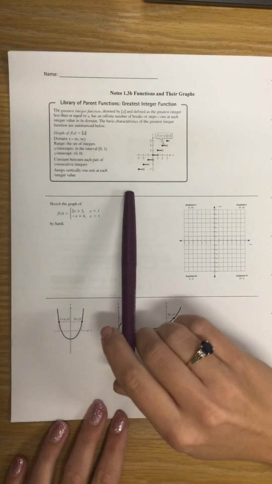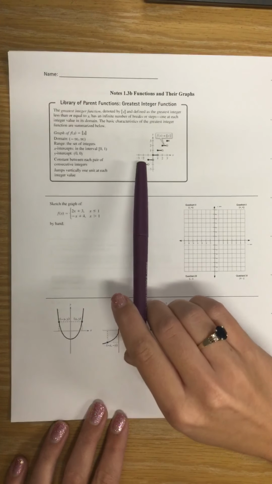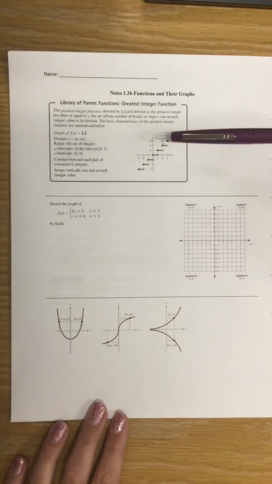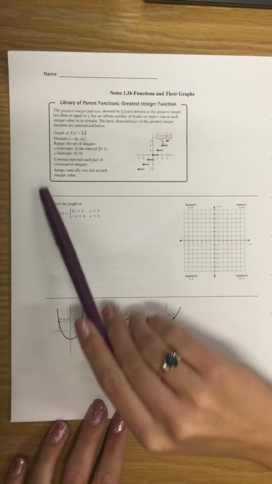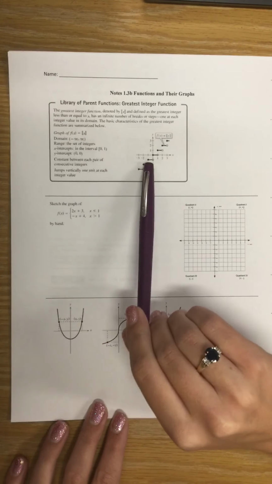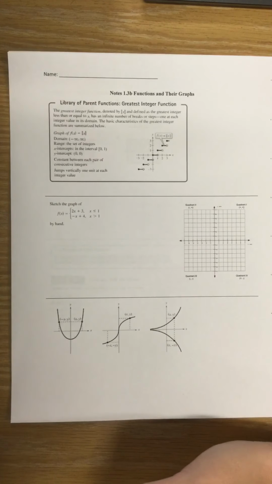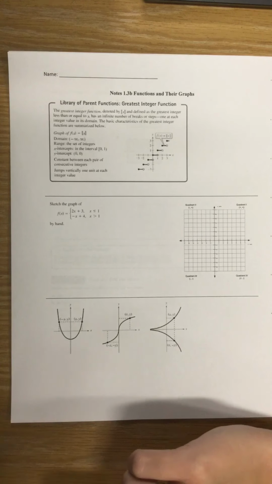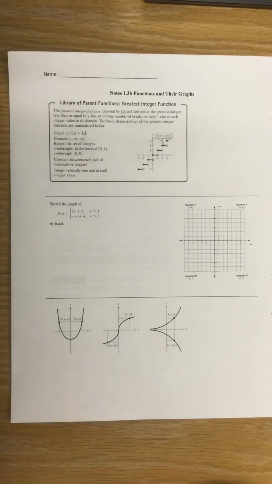The range is the set of the integers. So whatever your lowest integer would be, so like -3, -2, -1, 1, 2, 3, 4, or whatever it is in your graph. Your y-intercept is still 0, 0, and it's constant between each pair of consecutive integers. There's no increasing or decreasing. It jumps vertically 1 unit at each integer value. So that's just a little bit of a review for some of those parent functions.